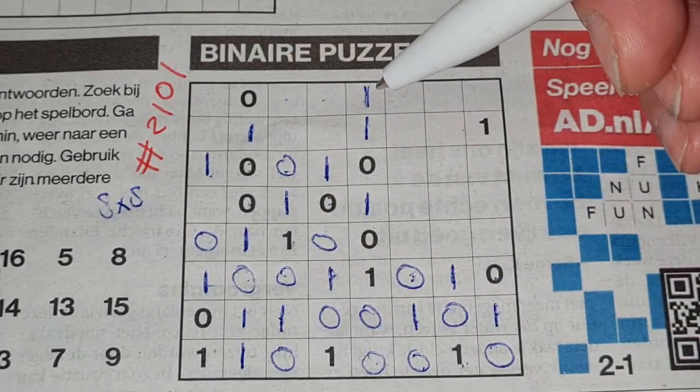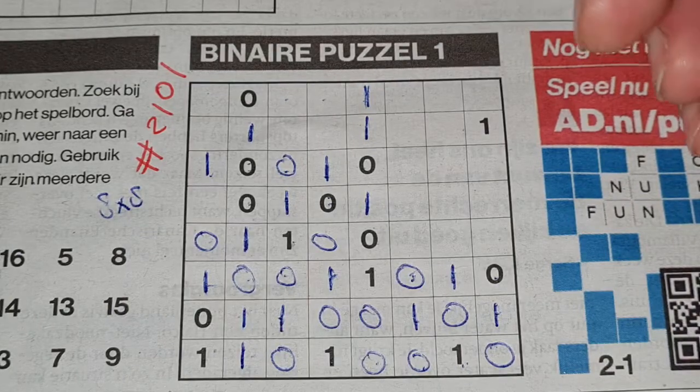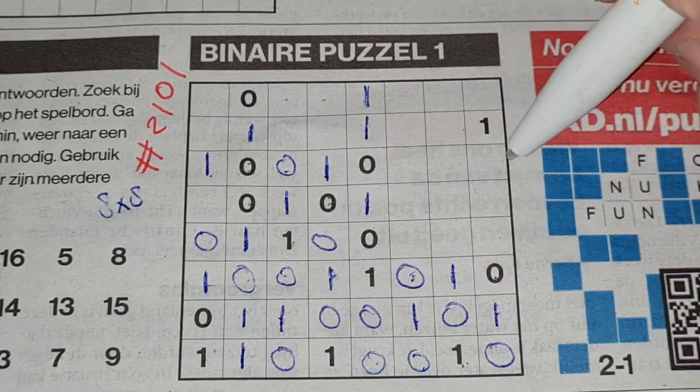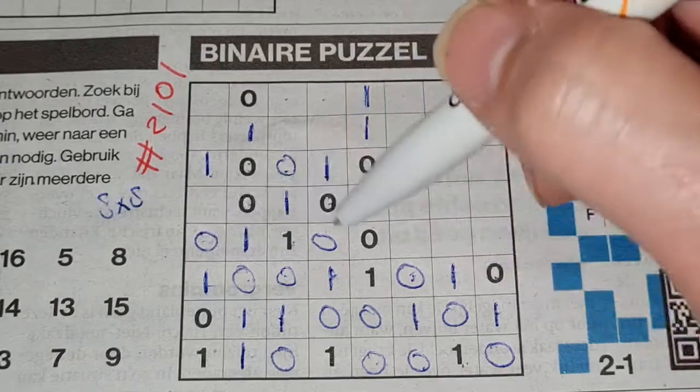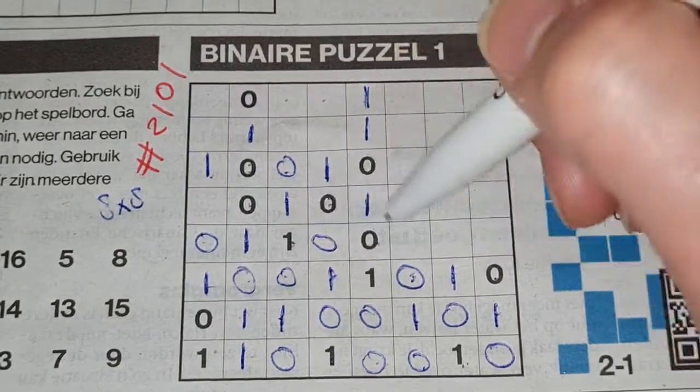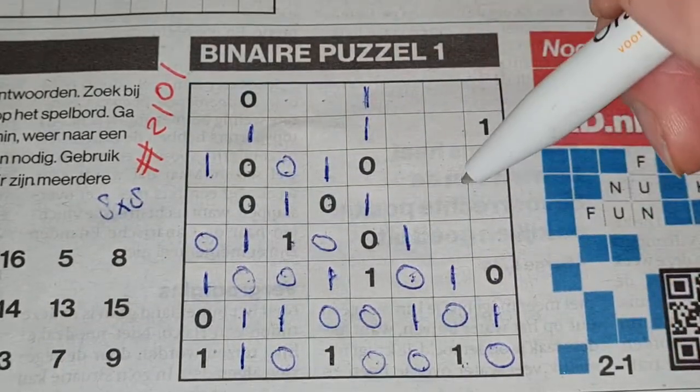Then, let me see, double O, here 1, there 1, alright.